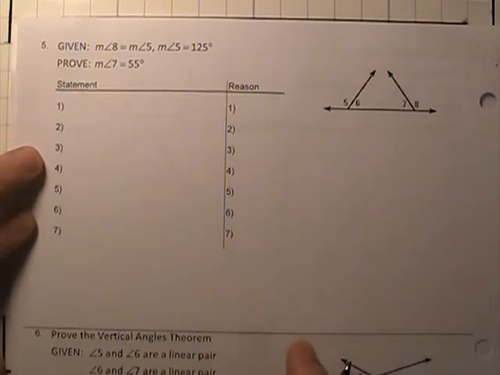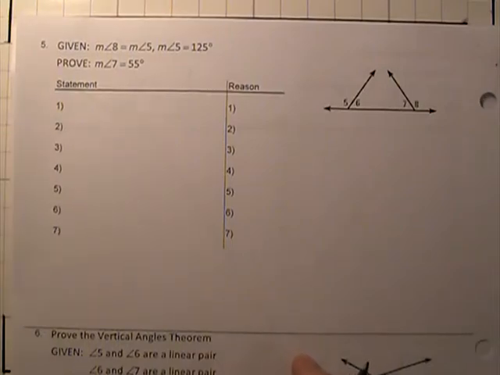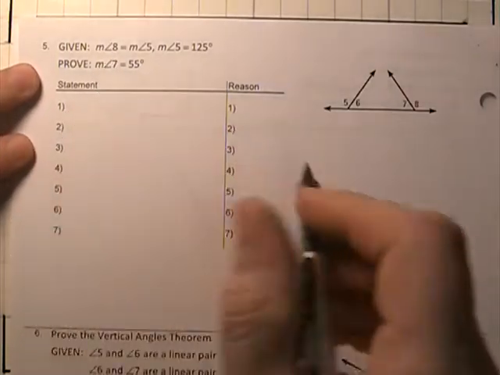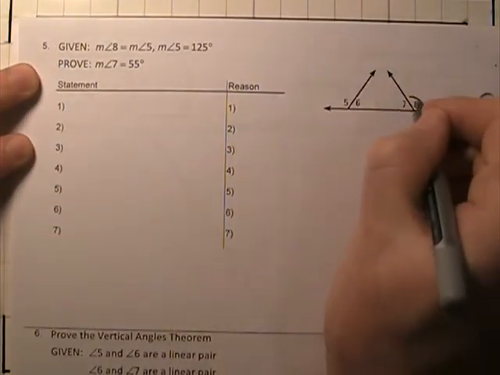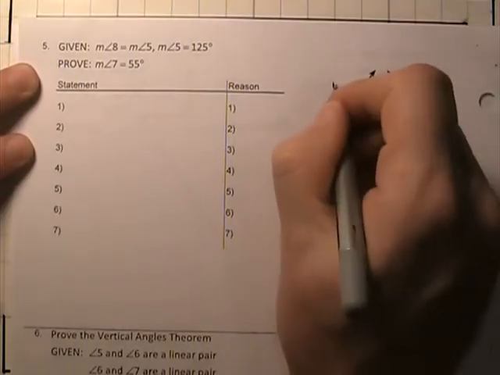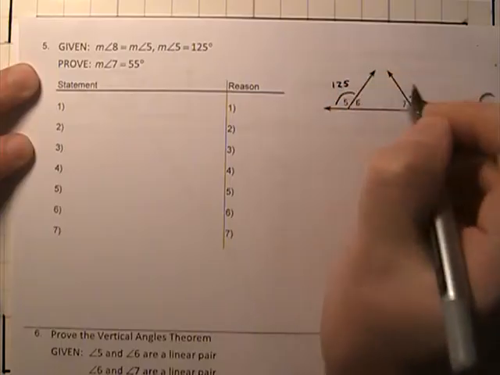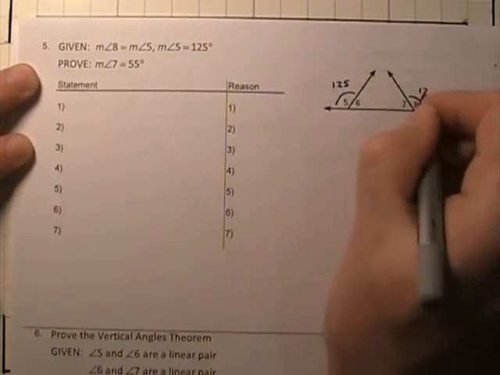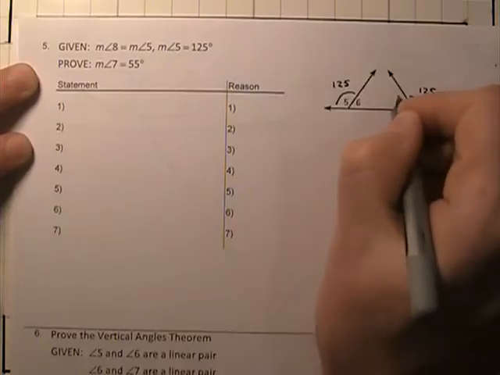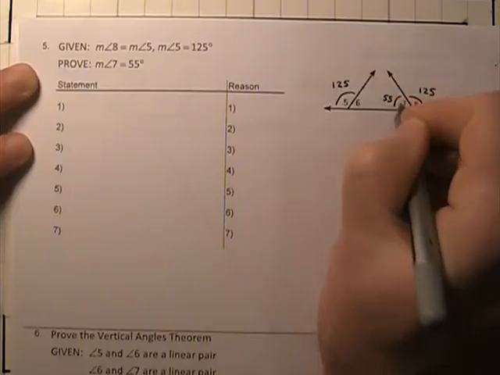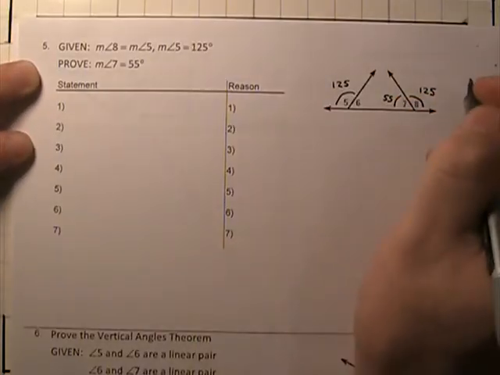Okay, we're back here solving some more, starting assignment 2.6 and with number 5. They show us that the measure of angle 8 is the same as the measure of angle 5, and then they tell us the measure of angle 5 is 125 degrees. So if these measures are the same, I guess 8 would be 125. And they want us to show that the measure of angle 7 is 55. These are linear pairs, so we should be able to do that.